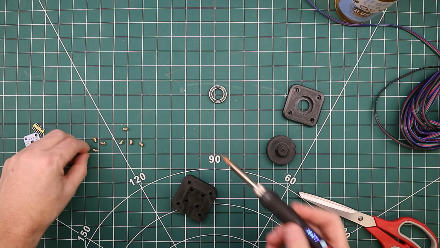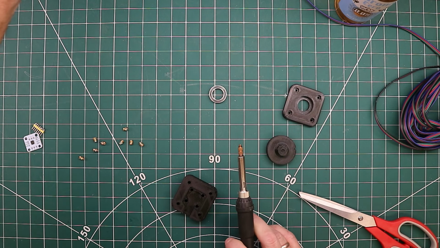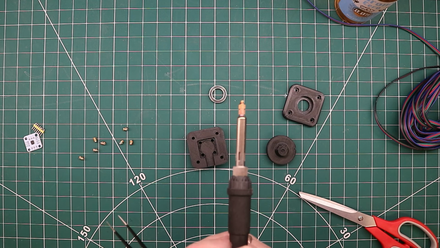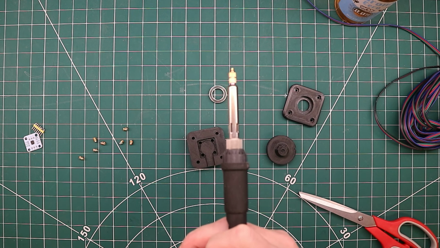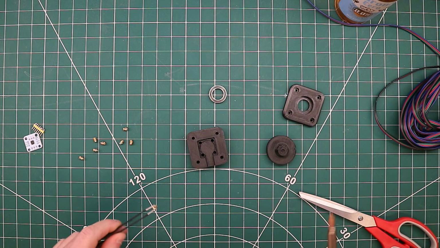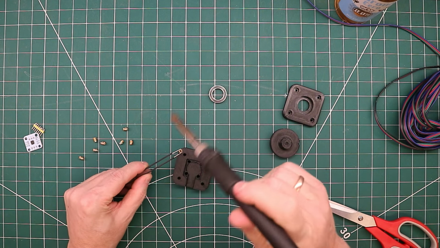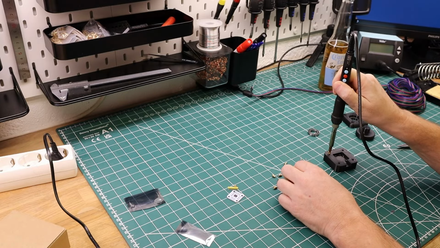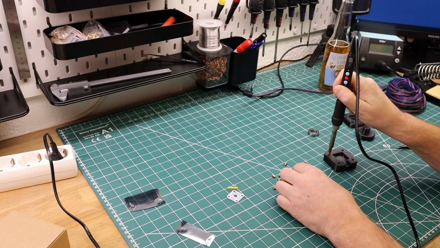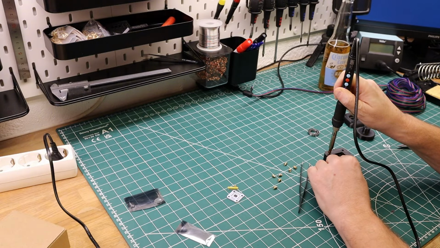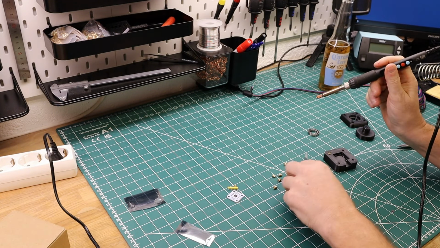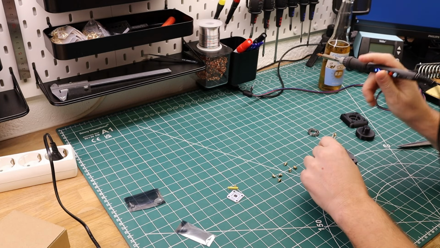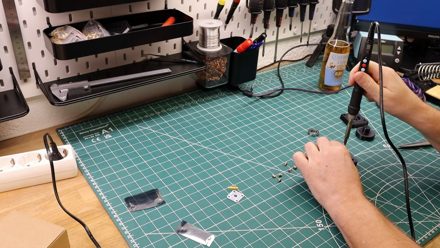So we will just, let's see, I need some tweezers to hold these while I set them. And let's start with the simplest ones. These are the ones around the edges. It's not really exciting video material, I think, but I will probably speed through some of this.